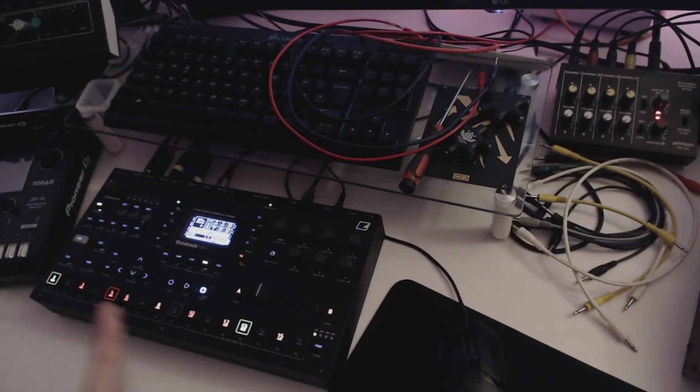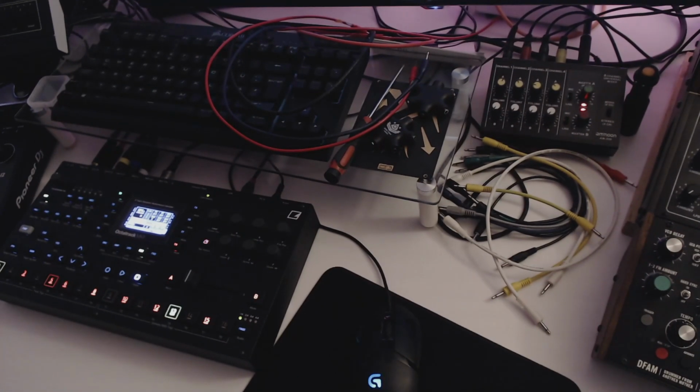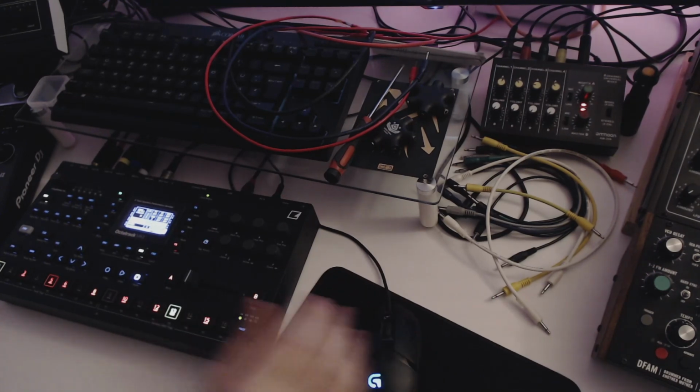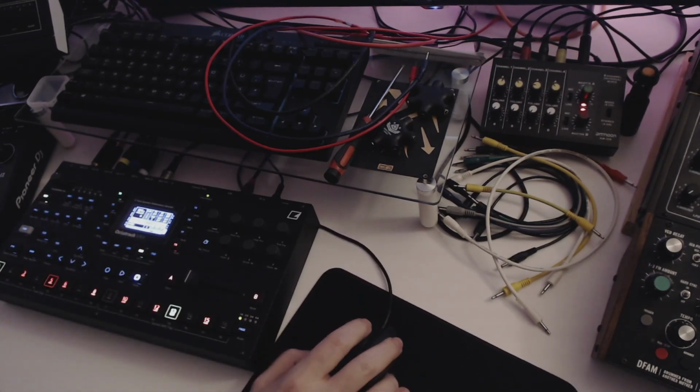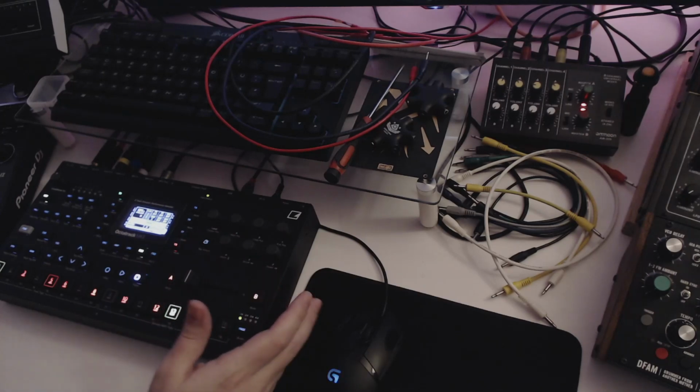Apologies if you cannot really see this menu here. I would get a better camera in the future, but yeah, it's being processed. I don't know what's going on.